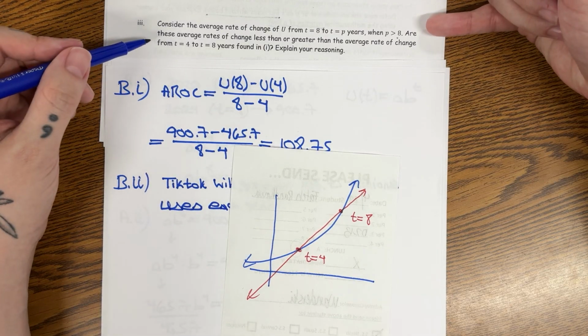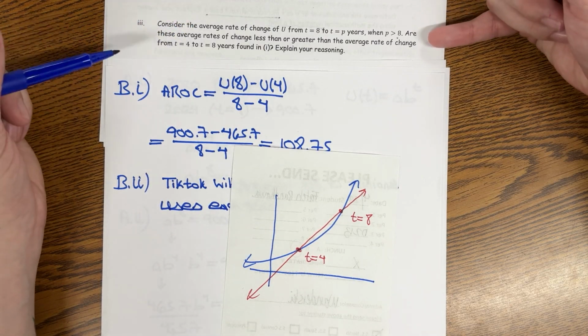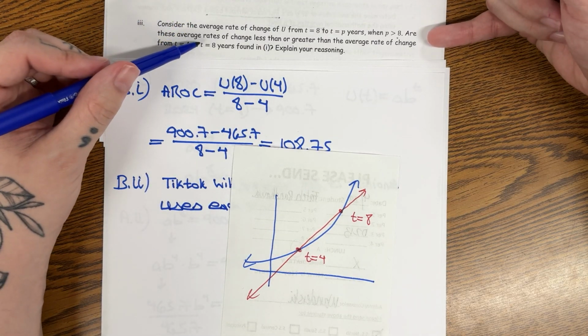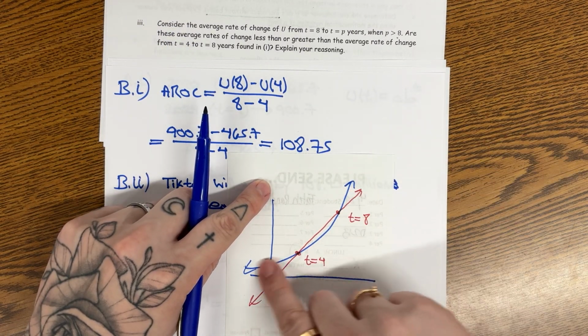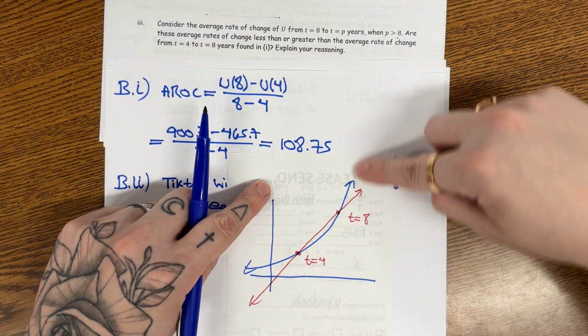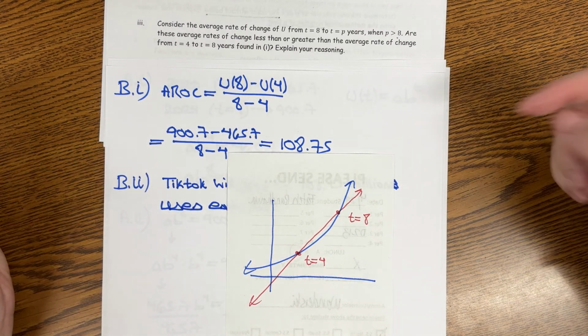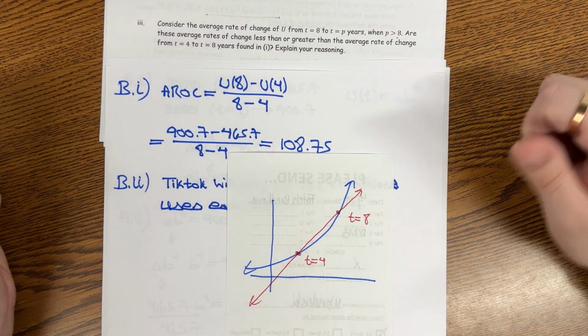So are these average rates of change less than or greater than the average rate of change from t equals 4 to t equals 8? So look at your part of the graph. Notice how it's concave up. So when it's concave up, what that means is your average rate of change is going to be increasing.